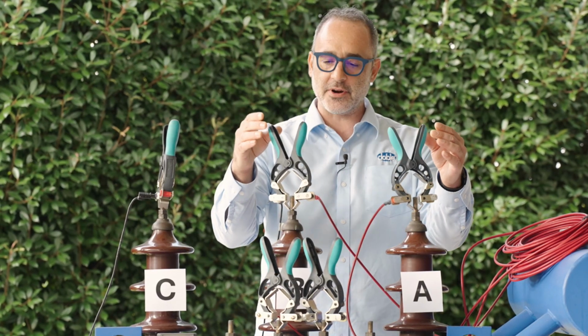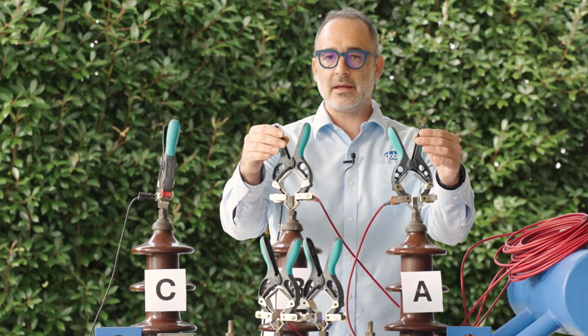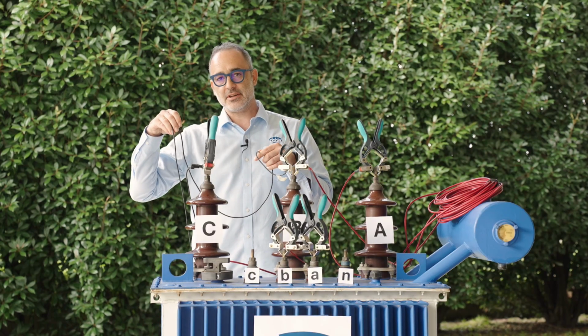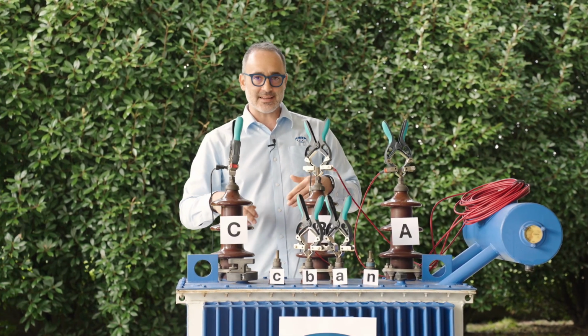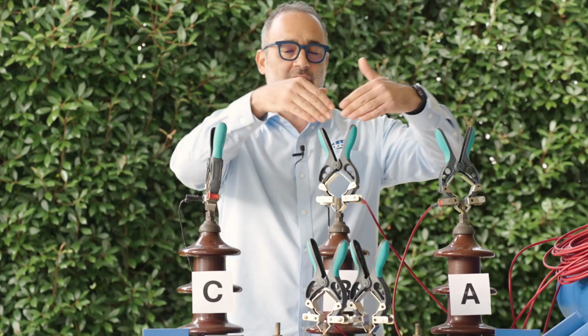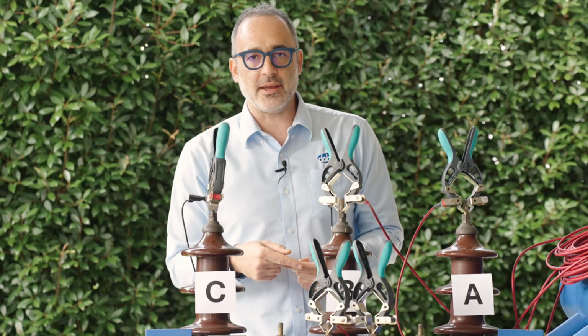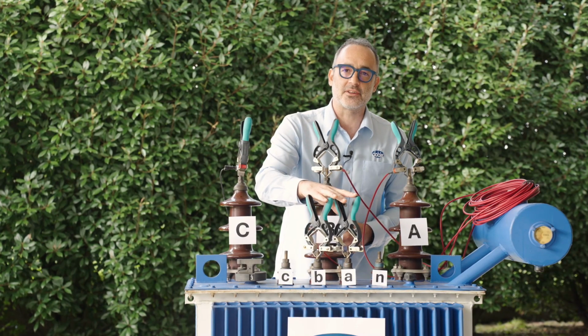We will generate on the primary side between phases A and B, and phases B and C are short-circuited. So phase B and C on the primary side is short-circuited. And as I do the test, I will not touch this. The primary side stays the same. The only thing I will change is the secondary side.